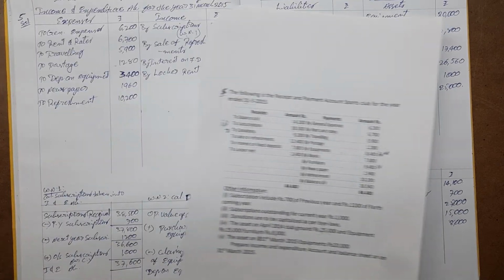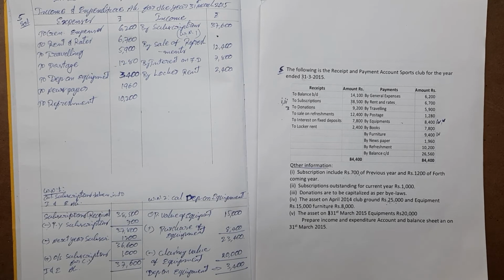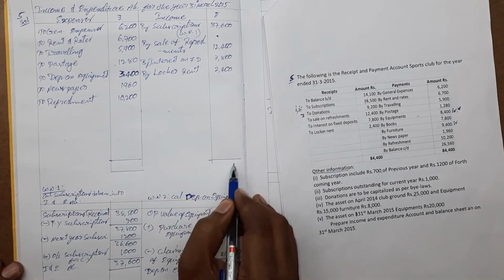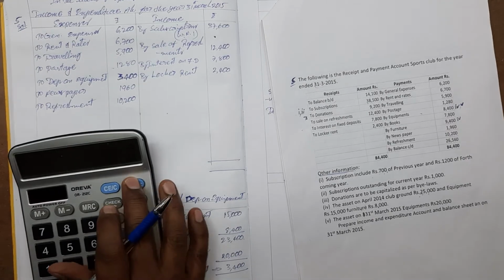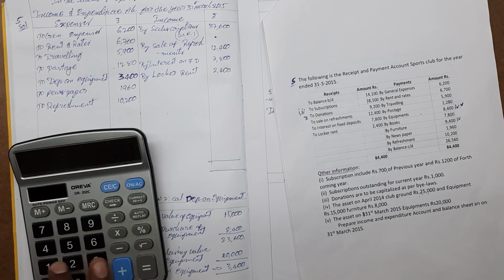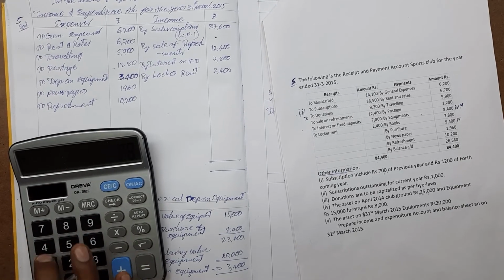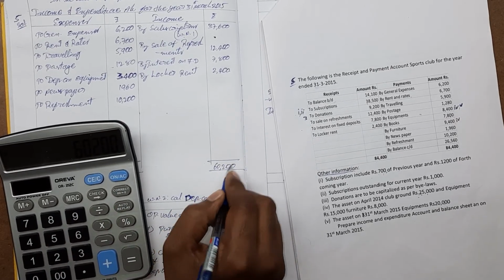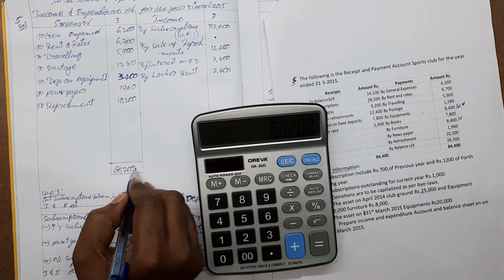Now you can total the values, and first of all compute the profit. Either it is profit or loss, first we should compute it. The total of credit is 37,600 plus 12,400 plus 7,800 plus 2,400, total 60,200. So the income side is more compared to the expenditure side.